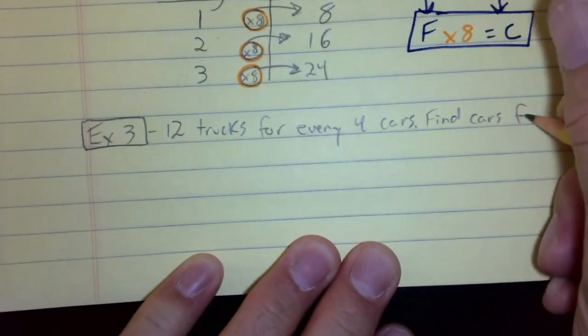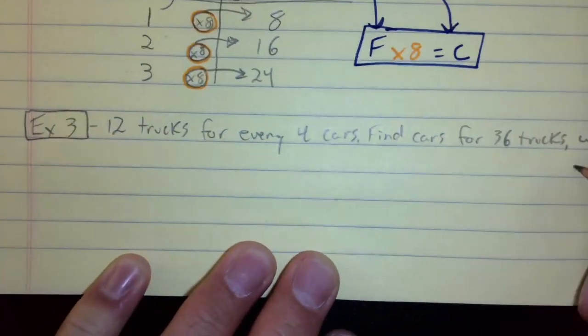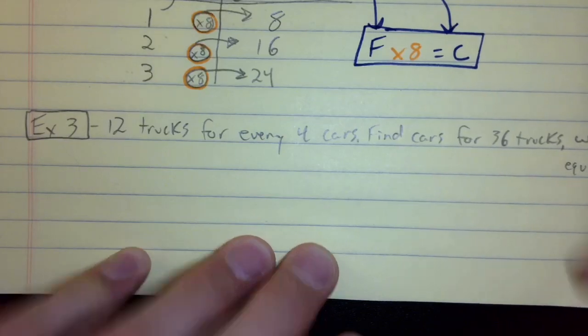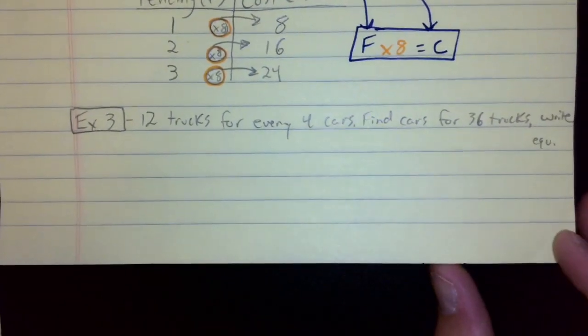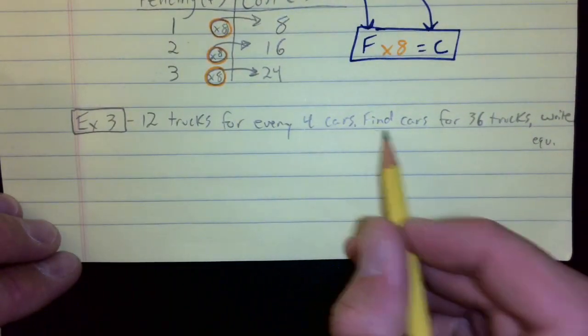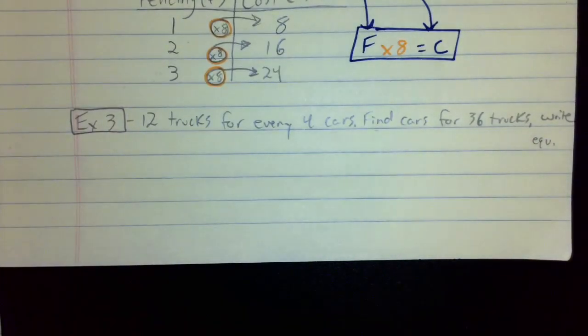Then it says find cars for 36 trucks, and of course write your equation to represent the relationship. Okay? So we have 12 trucks for every 4 cars. Find cars for 36 trucks and write equation to represent relationship.